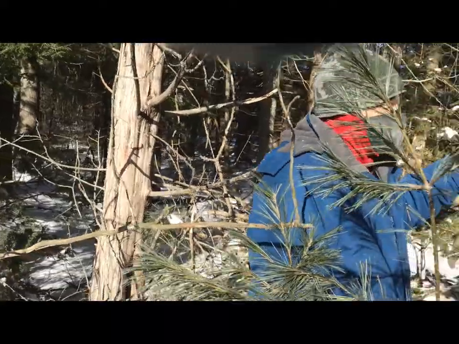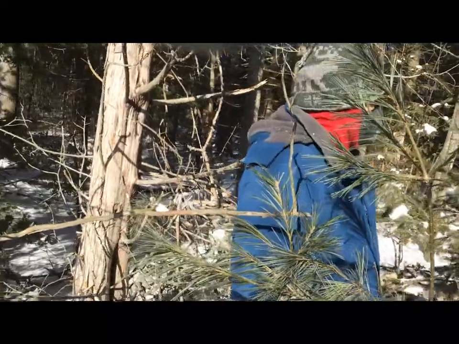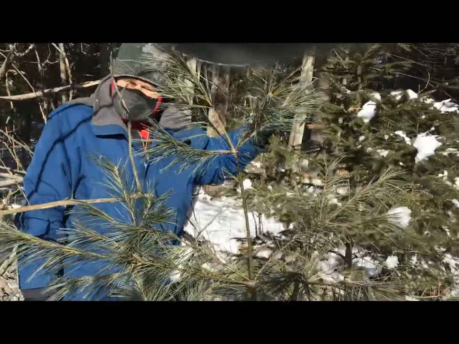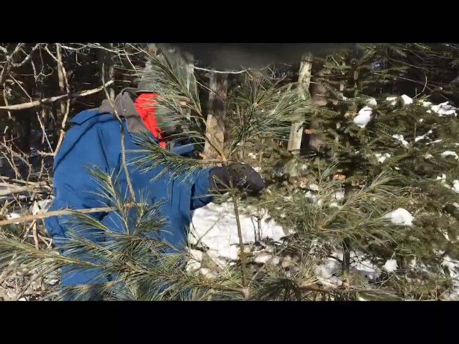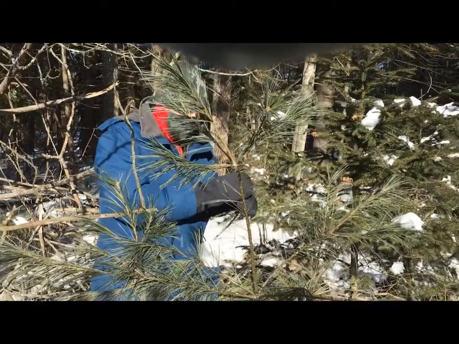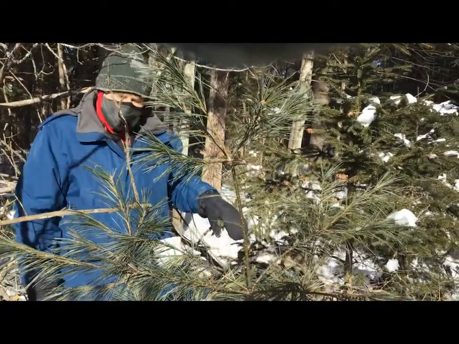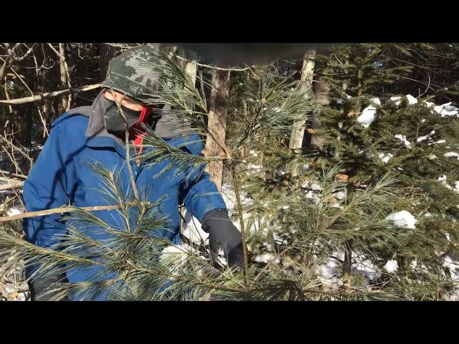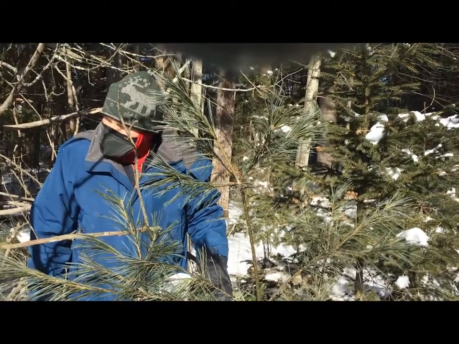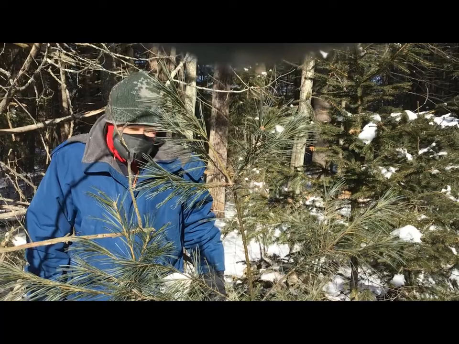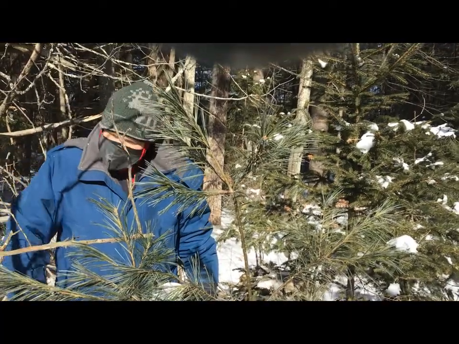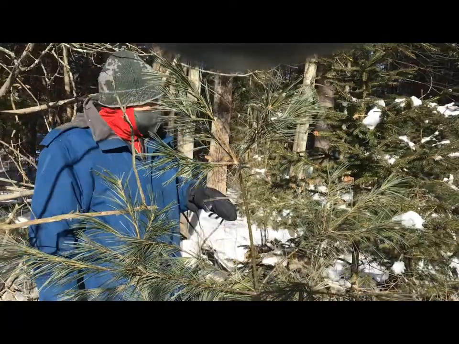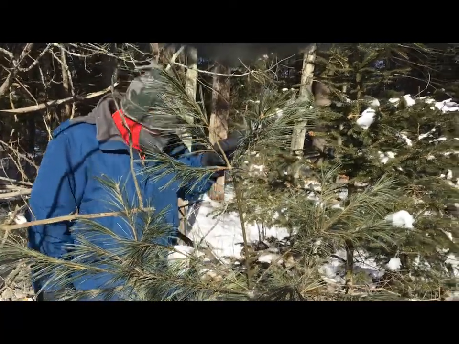Oh, look at that. What's this? Ow, it's pokey. Single needles attached to the twig. Very pokey. Spiky. Say loudly. What is it? Loudly? Spruce. Did you say spruce? Yeah, it is. It's a spruce. It's a spiky spruce.